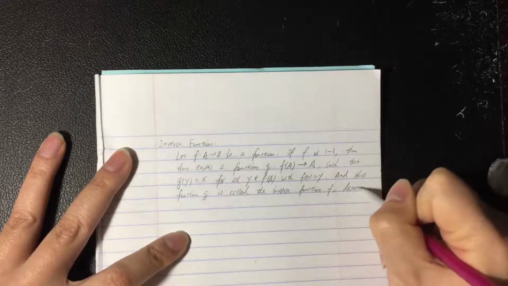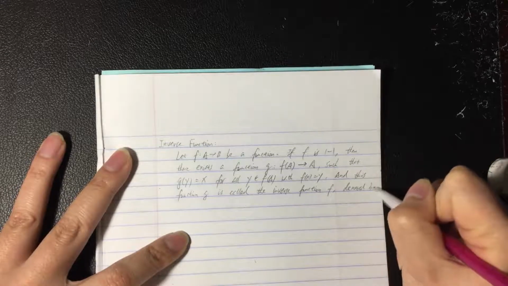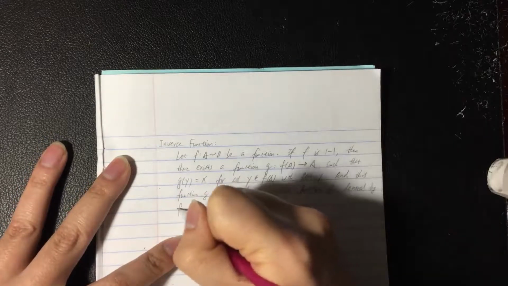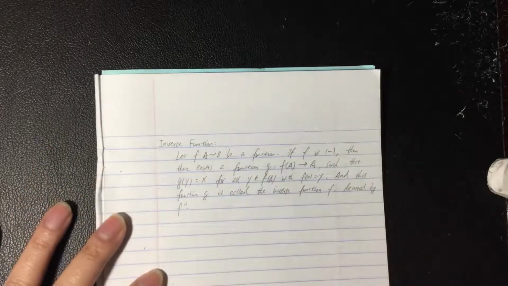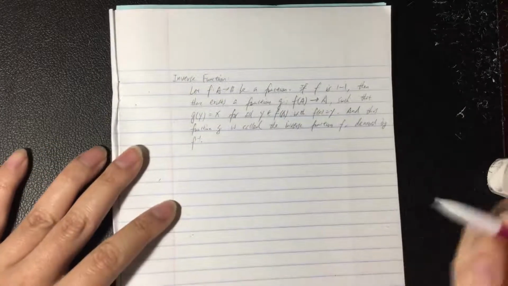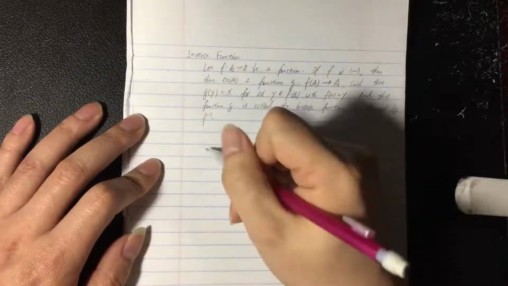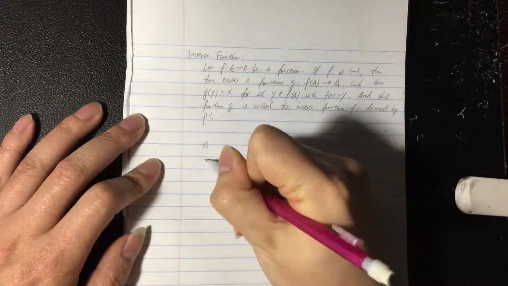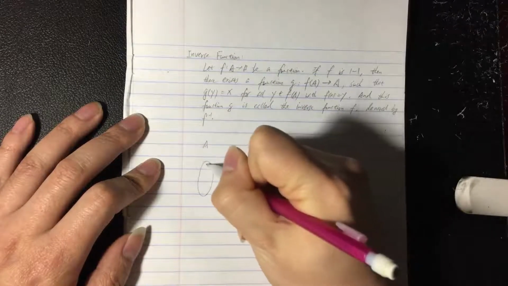Denoted by f inverse. Let me show you an example. Let A be the set {a, b, c}, for example.